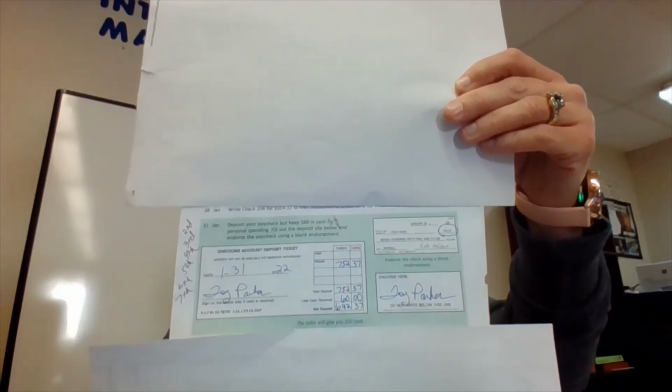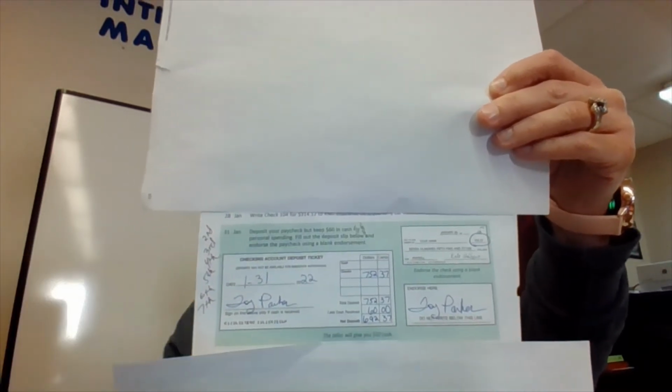Okay, so on January 31st, we got some money. Woohoo! January 31st, deposit your paycheck. And the picture of the paycheck is over on the side over here. If you look at the picture of the paycheck, you see that you made $752.37. But if you look at the instructions over here, you're going to see that it says you deposit your paycheck, but you're going to keep $60 in cash for your personal spending. So look at how the deposit slip is filled out.